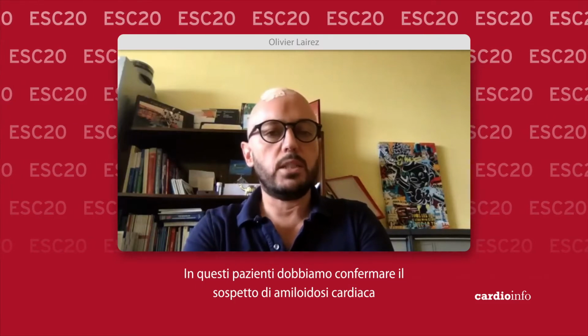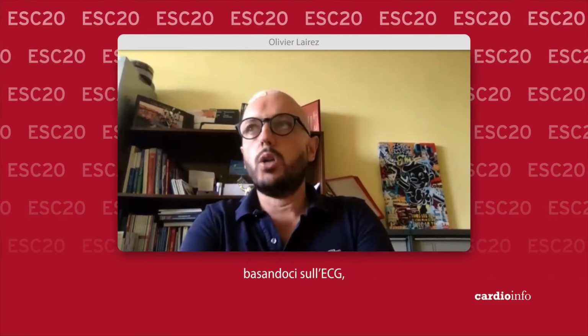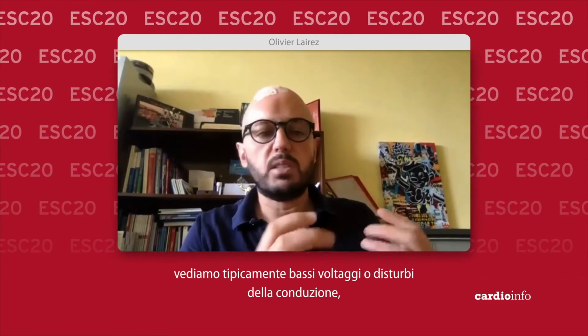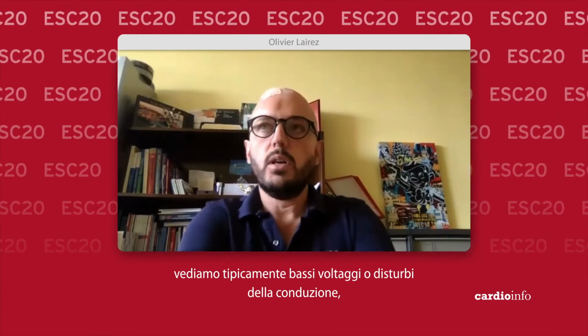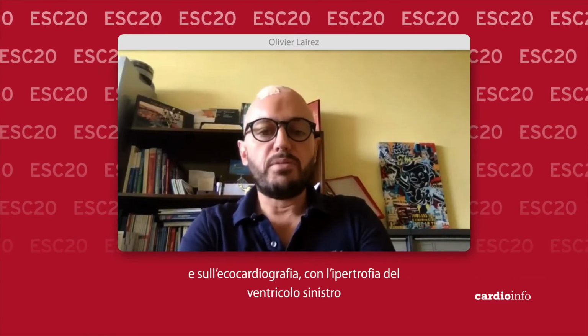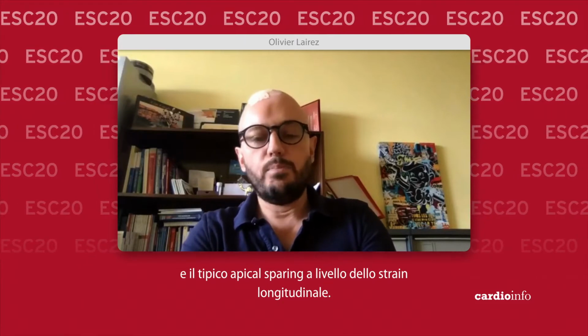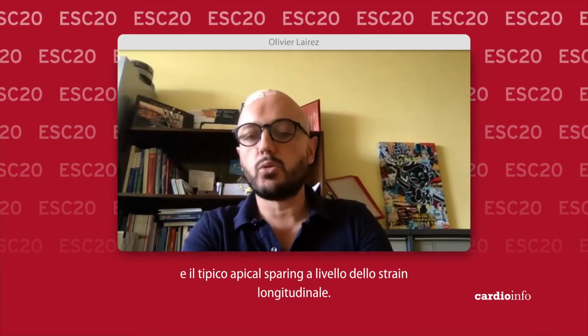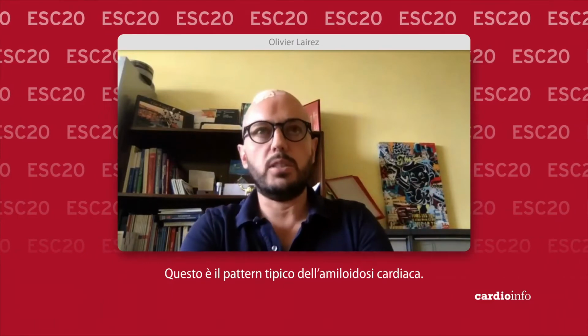So in this patient, we are going to suspect cardiac amyloidosis on the basis of the ECG, with typically low voltage or conduction disorders, and the echocardiography with left ventricular hypertrophy, and typically longitudinal strain apical sparing. This is the typical pattern of cardiac amyloidosis.